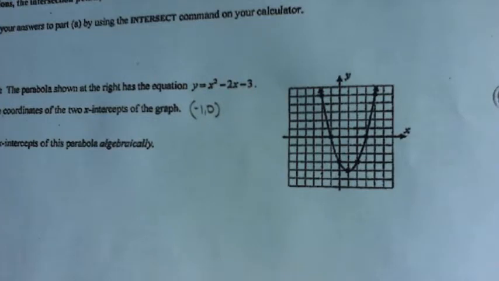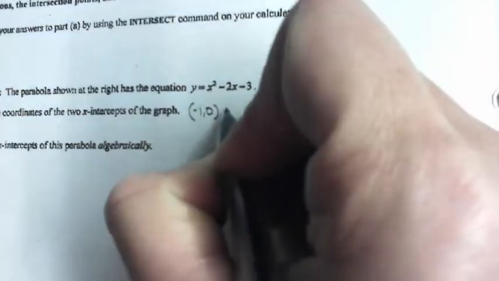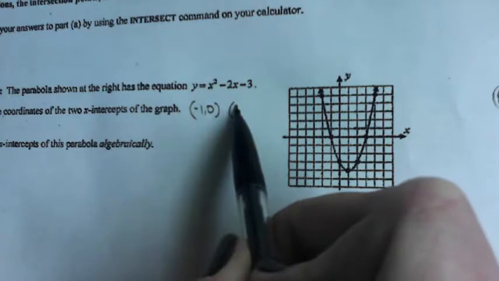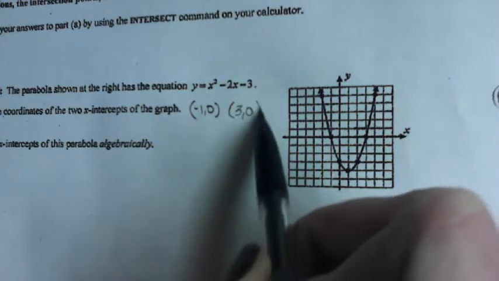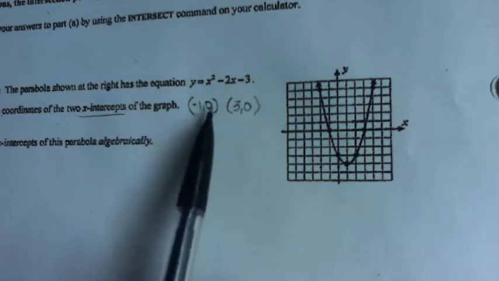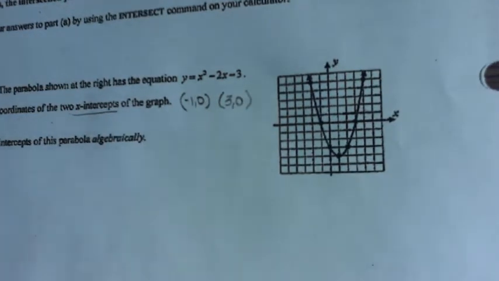And the other x-intercept, Sierra with an S, or Sierra with a C. And the coordinates of that would be what? 3, 0. Remember how I said with x-intercepts, you set y equal to 0? Would you look at that? Y coordinates that are 0. All right, so that was fun.